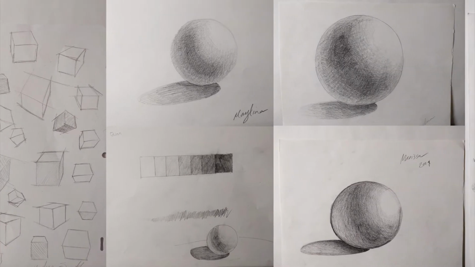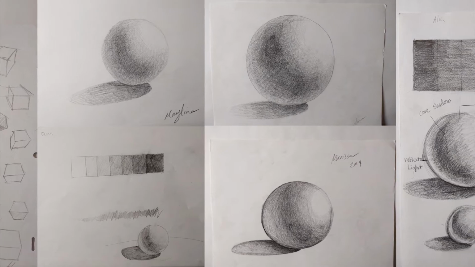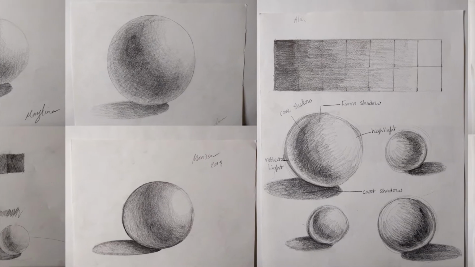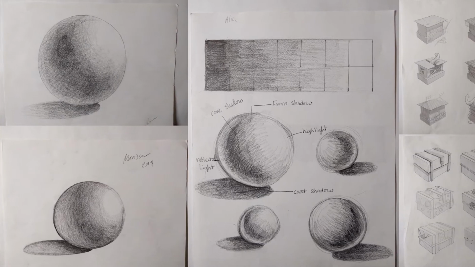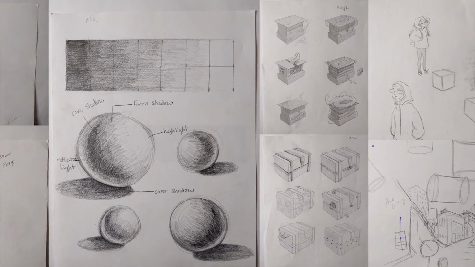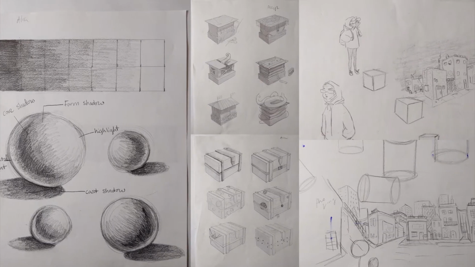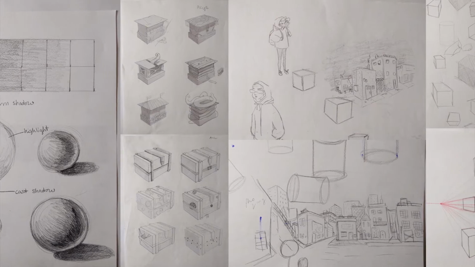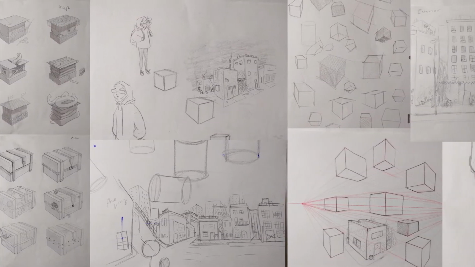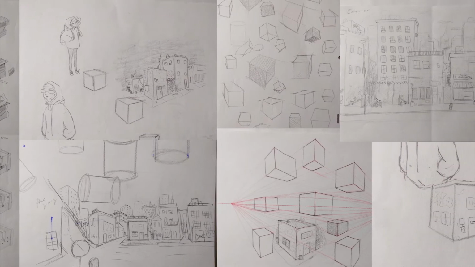Students also learned about shadow globes and different kinds of shadows and reflected light. As we moved into second semester, students started drawing more and more complex forms and shapes, turning simple shapes, like boxes and cubes, into buildings and city streets.